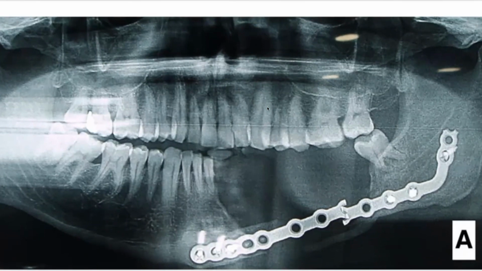This does not look like a custom reconstruction bar, so I think most likely it was over contouring or back bending during the contouring of the bar that weakened it in that area. Okay. Let's pretend this defect measures 5 centimeters wide. How would you reconstruct this?